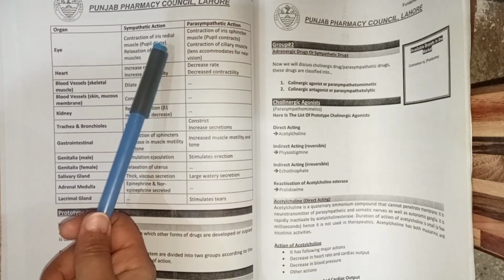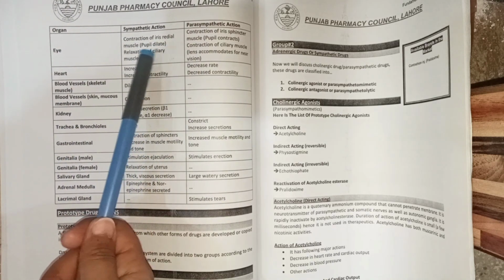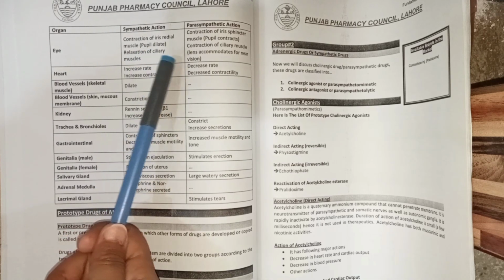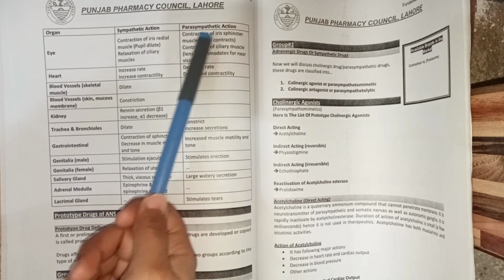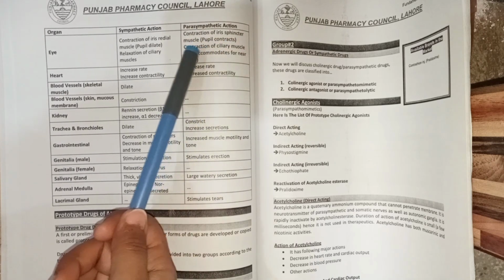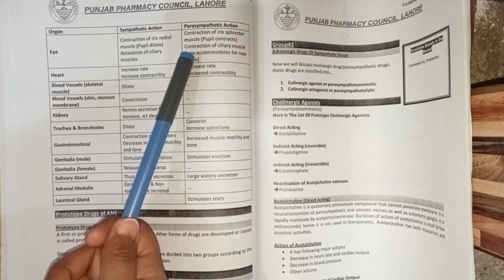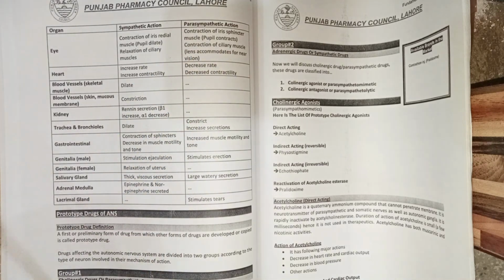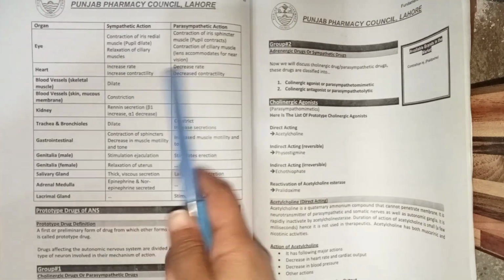Eye. Sympathetic action: contraction of iris radial muscle, pupil dilates, relaxation of ciliary muscles. Parasympathetic actions: contraction of iris sphincter muscles, pupil contracts, contraction of ciliary muscles, lens accommodates for near vision.